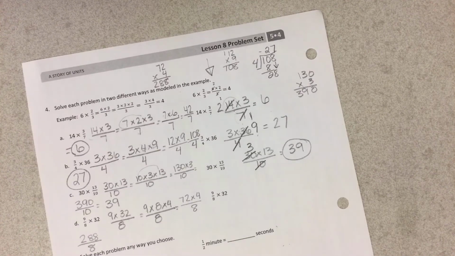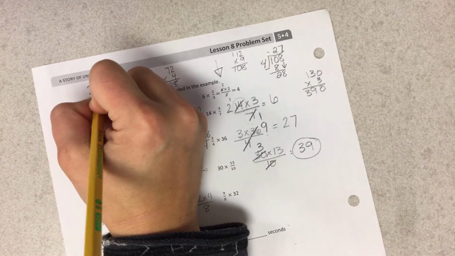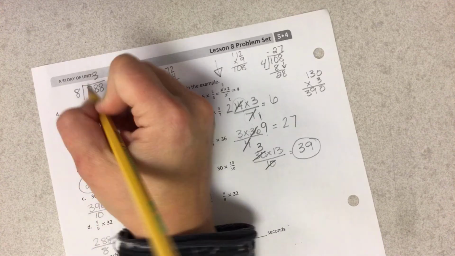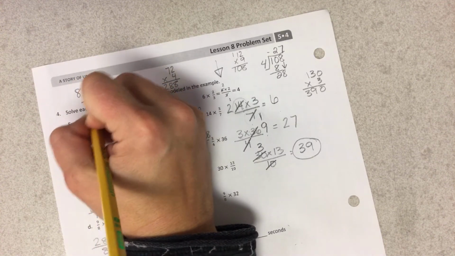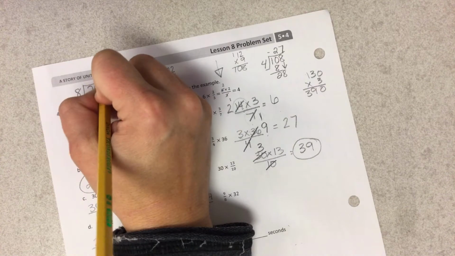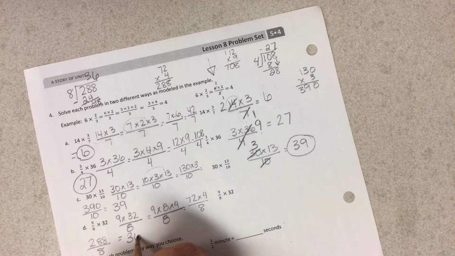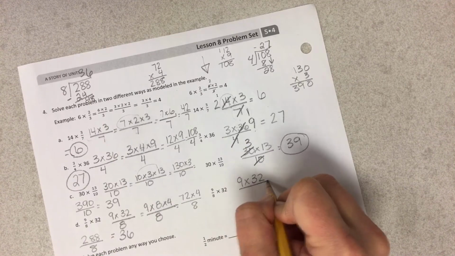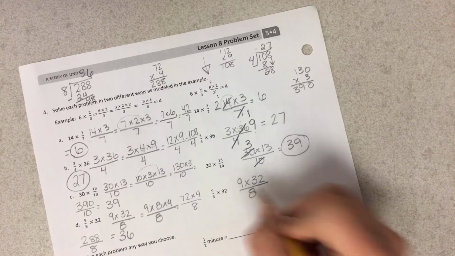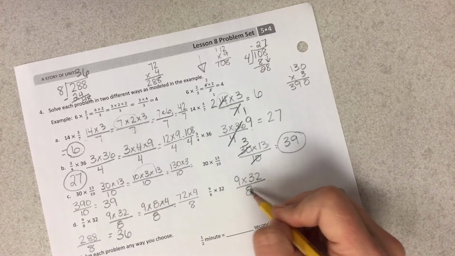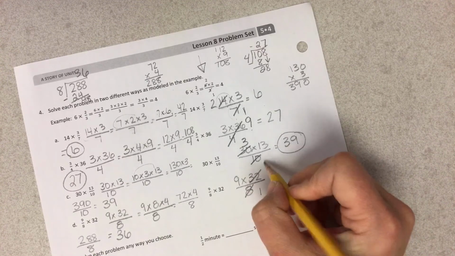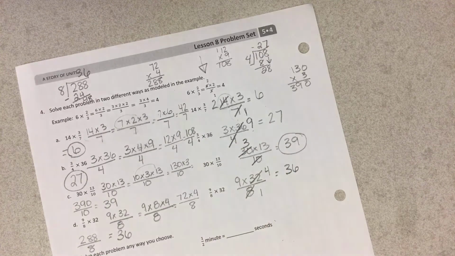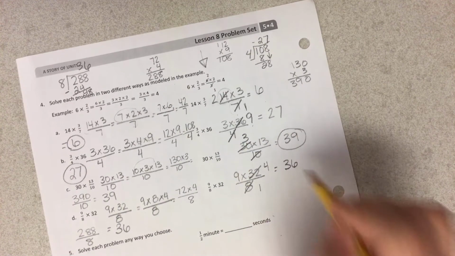And of course I need to divide this out. So 288 divided by 8 goes in 3 times, minus 24, get 48, that's going to be 6. So my answer is 36. Now, if I just do it this way, 9 times 32 eighths, I can't do 9 divided by 8, but I can do 32 divided by 8, and that's going to give me 4. 9 times 4 is 36. Okay, a lot easier to do it this way.